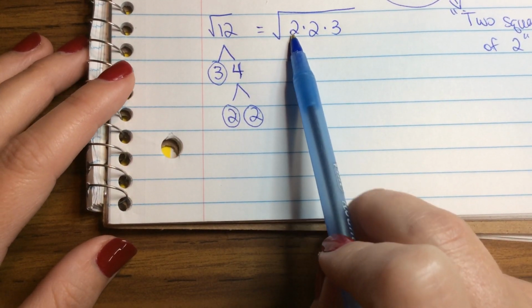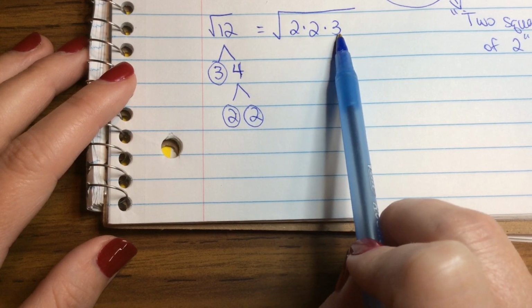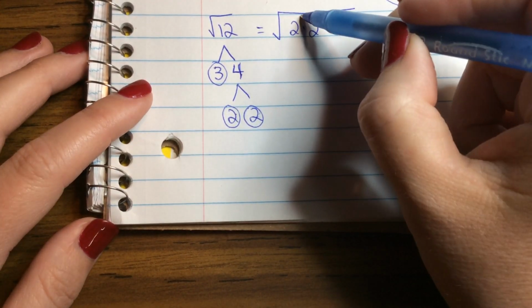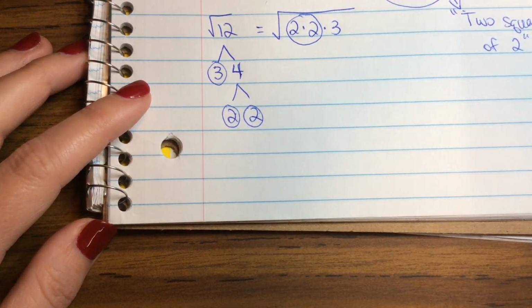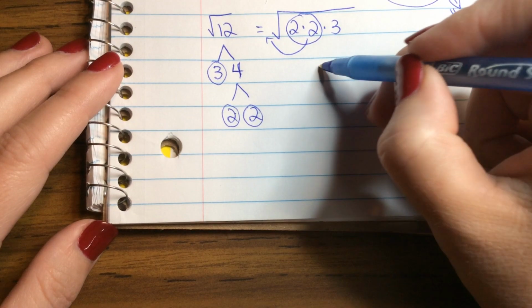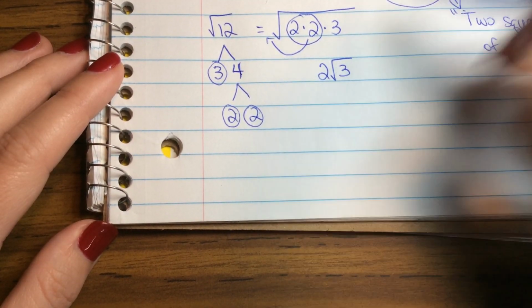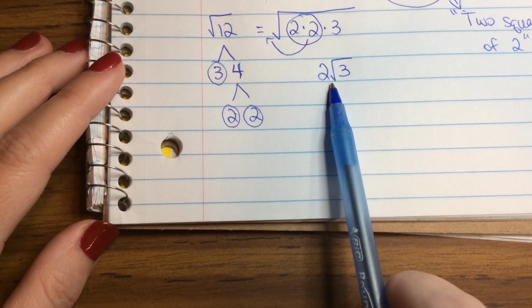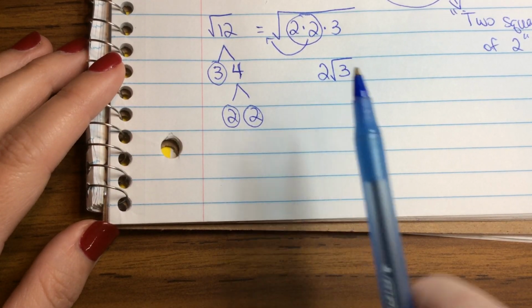And it's easier if you write them in order from least to greatest. It helps you with your pairing. Notice that I have a pair of 2's. So that pair is going to come out front, but the 3 will have to stay behind. So the answer is 2 square roots of 3.